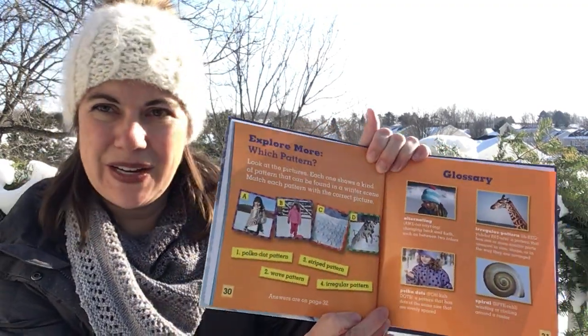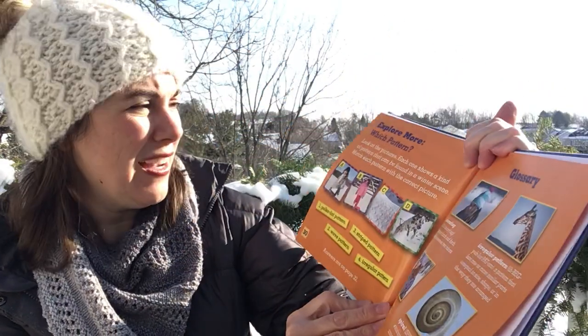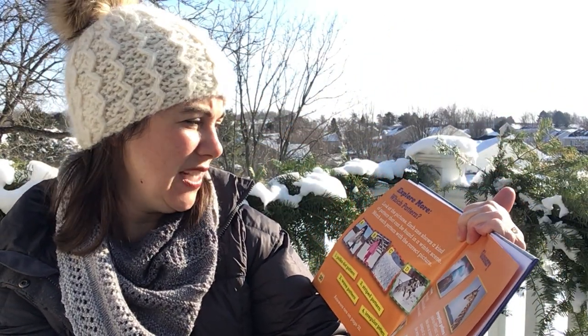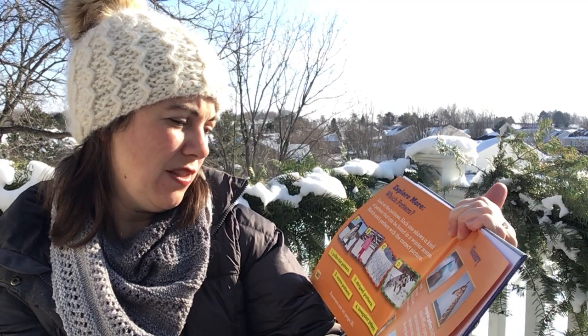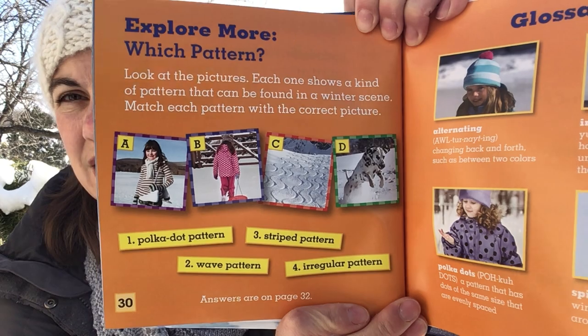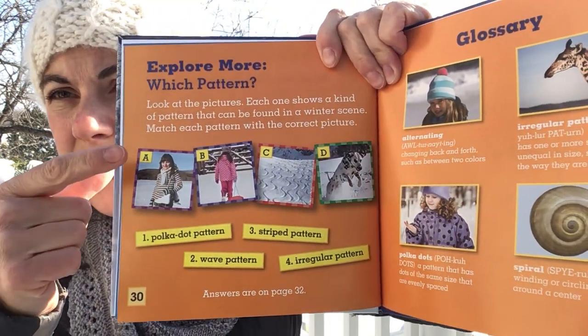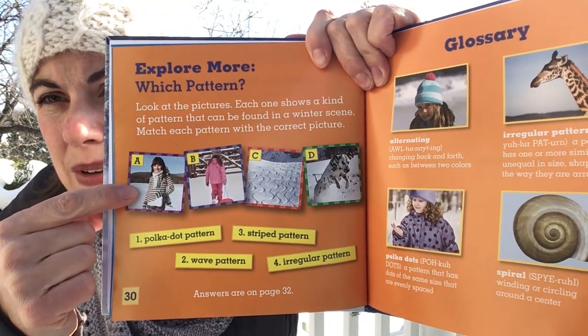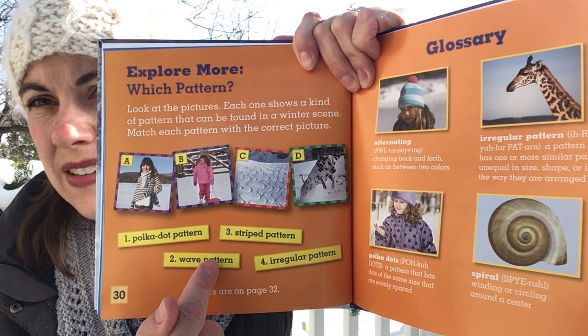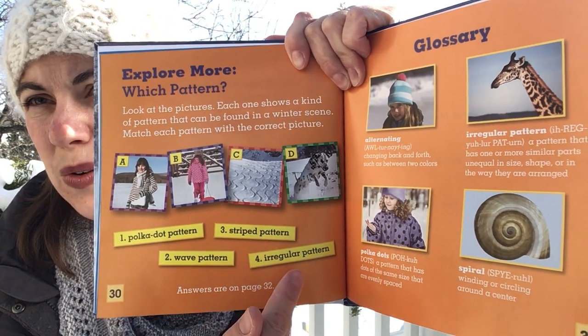Explore more. You can do one more thing. Look at the pictures. Each one shows a kind of pattern that can be found in a winter scene. Match each pattern with the correct picture. So there's 4 pictures. There are 4 choices. So A, what's this one? Polka dot, wave, striped, or irregular?